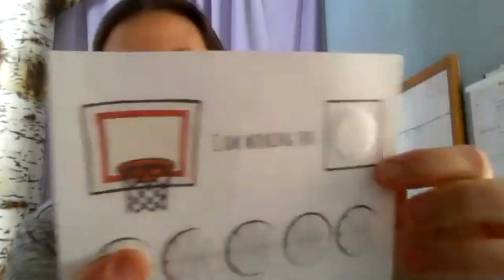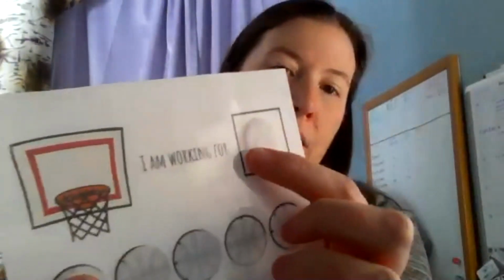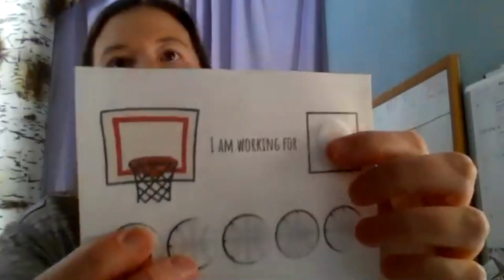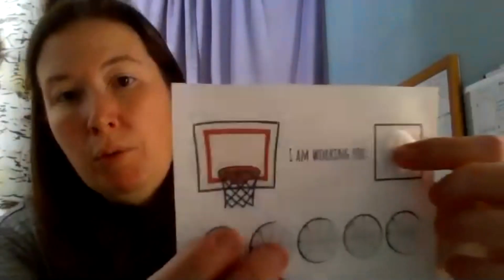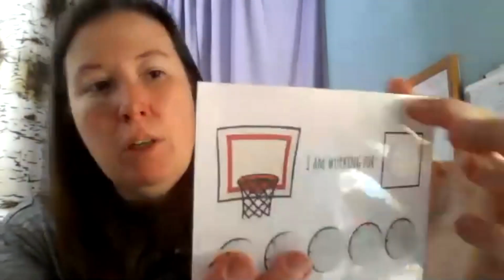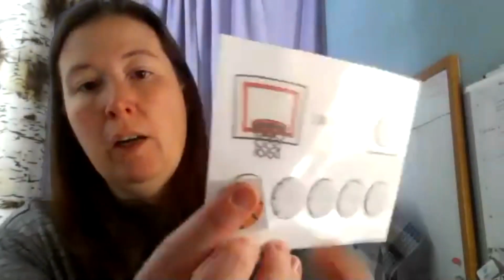So example of visual supports. So this might be something as basic as like a token board. So whatever you're working for. So if you're working for ice cream, or you're working for going to a movie with a friend, whatever you're working for, you would put a picture of that here. And then when you succeed, you get whatever that token is.